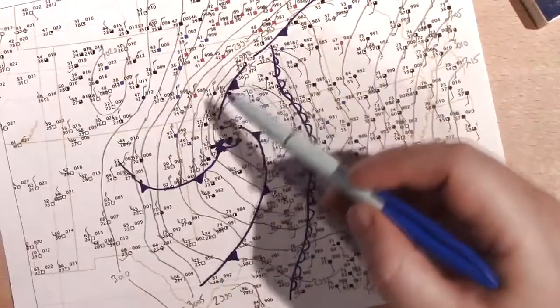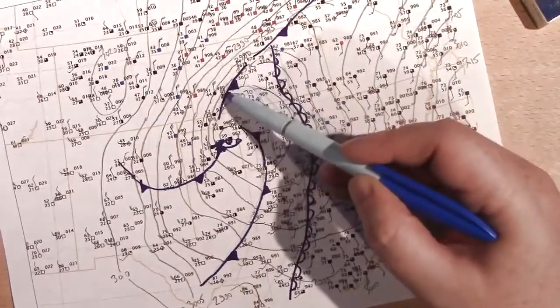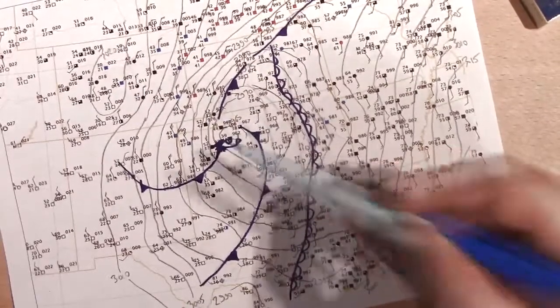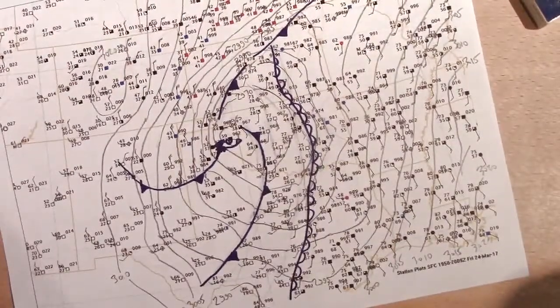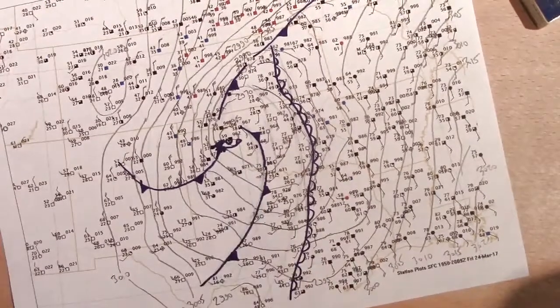This is where I'd probably look at some of that next generation satellite and look at this front here, look at this front here, and see if they're wrapped around the low. But I think for the time being, this is probably good here.